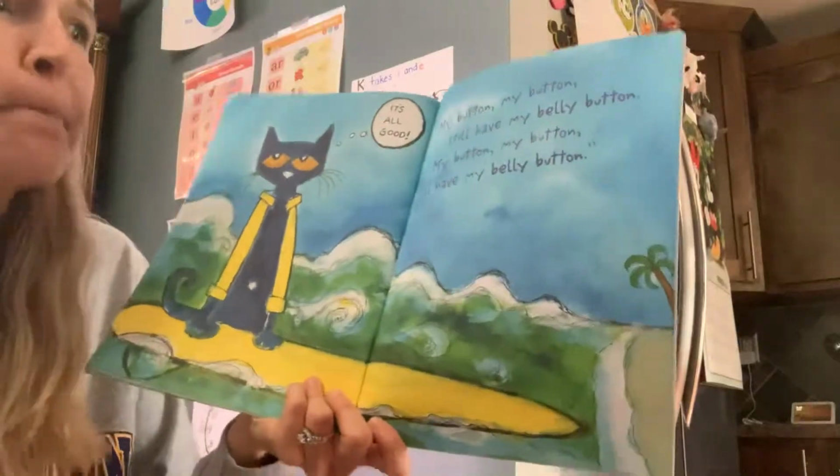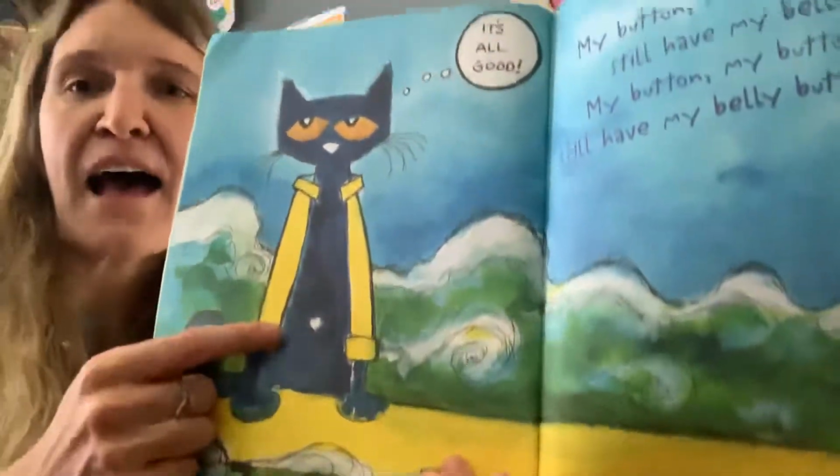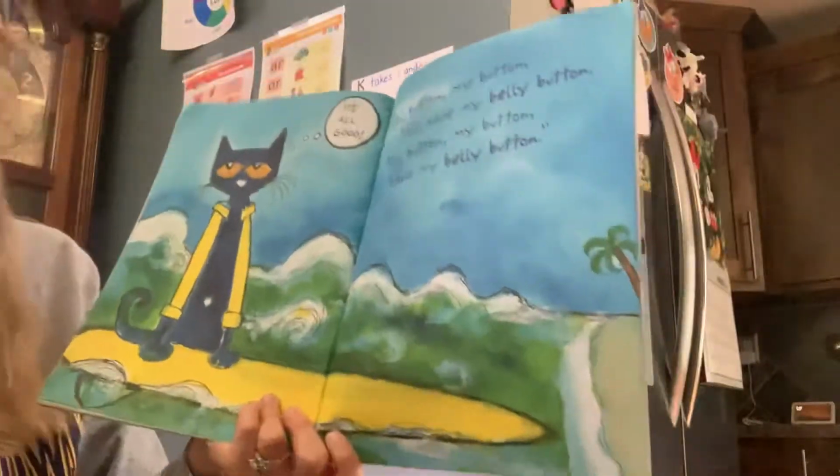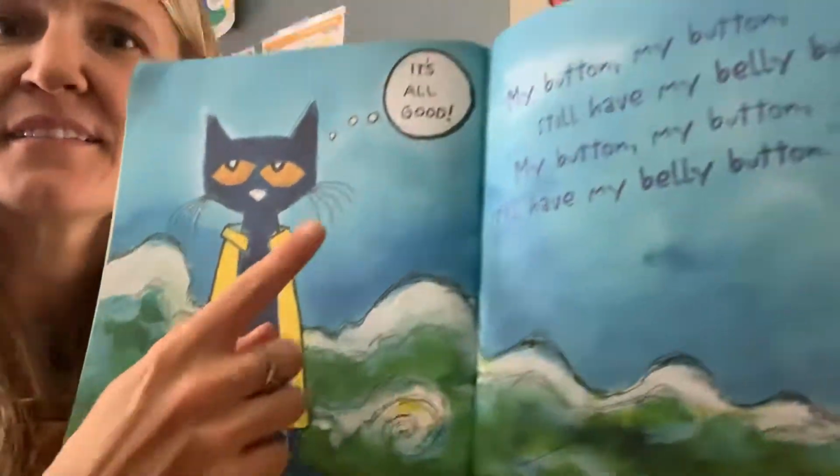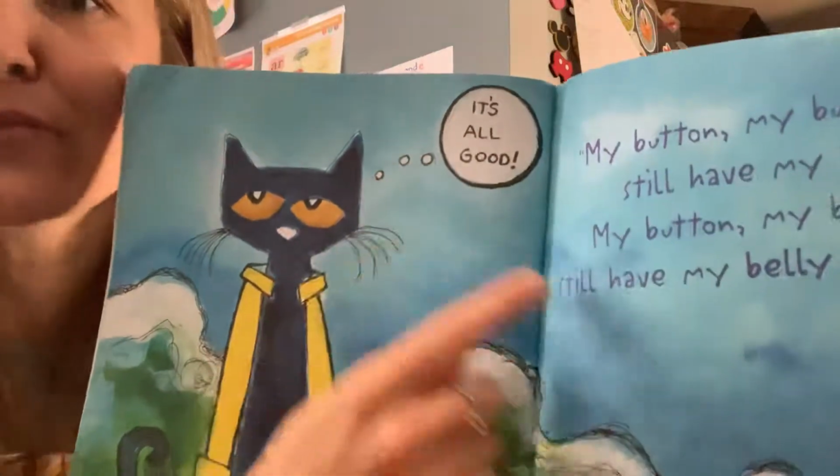My button, I still had my belly button. It's all groovy.